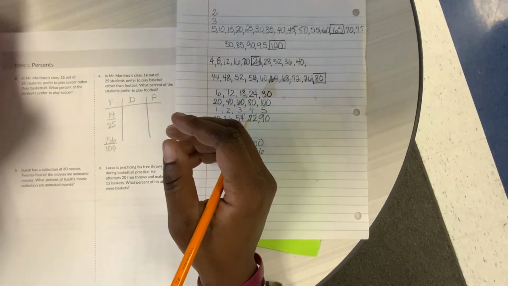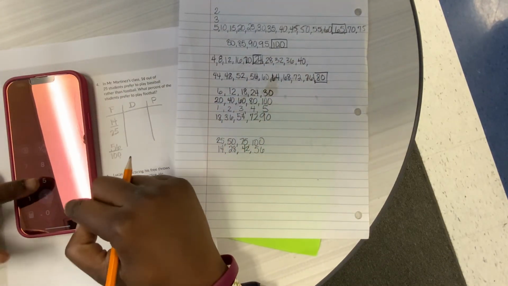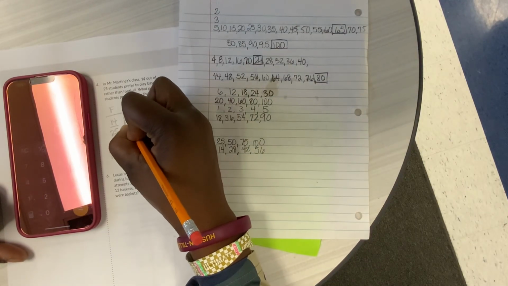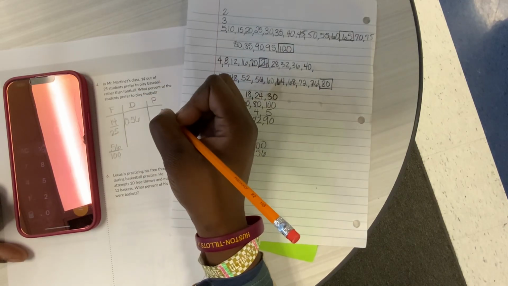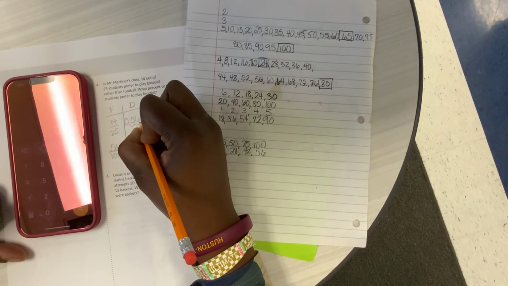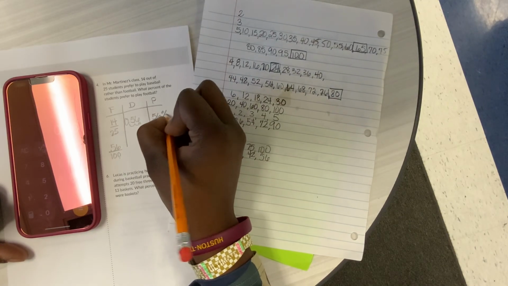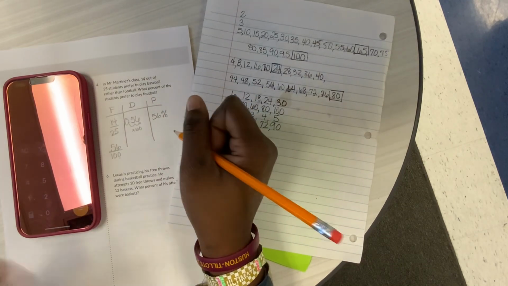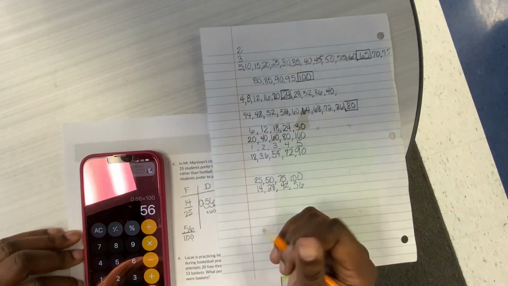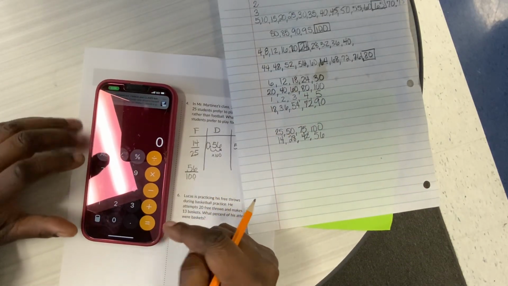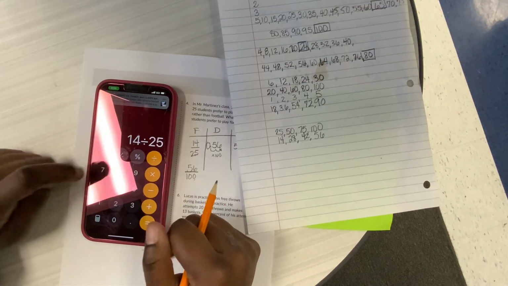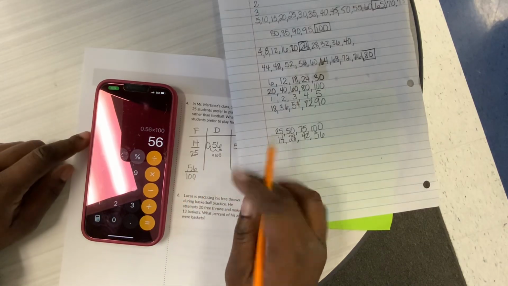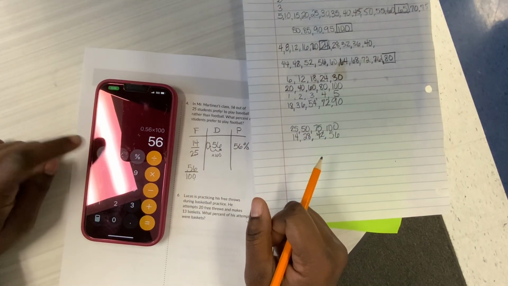If I was a calculator person, I would go 14 divided by 25, and it would give me the decimal, 0.56 hundredths. Then I move it over 2 places, which is 56%, or times it by 100, 56%. I hope this helps somebody. I'm sorry you didn't even get to see it. Let me do it one more time. 14 divided by 25 gave you 0.56. Then times by 100, and it gave you 56%. I hope this helps somebody.